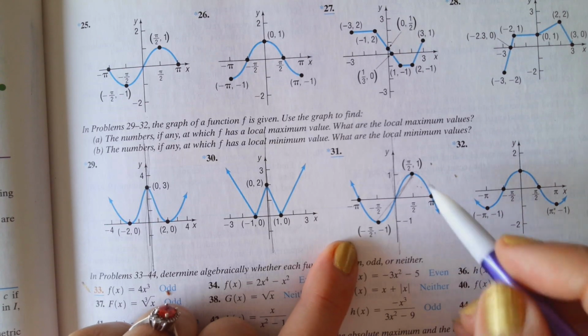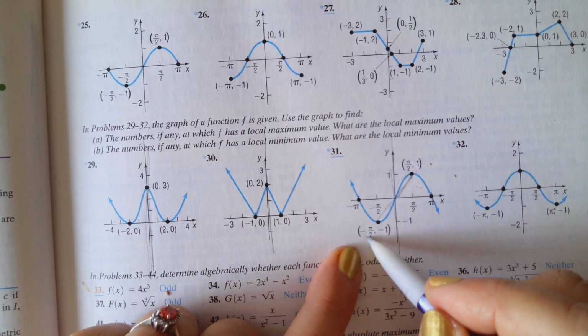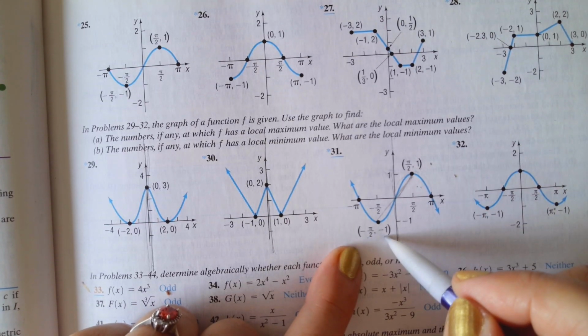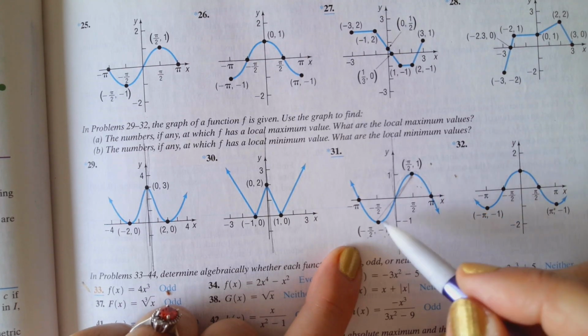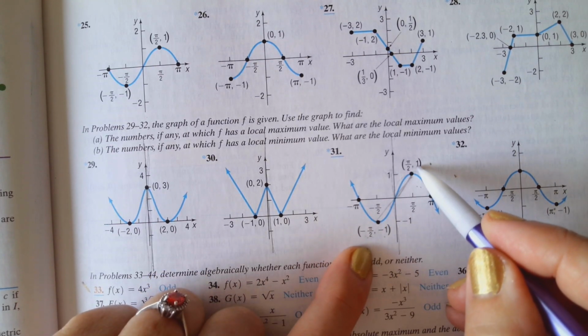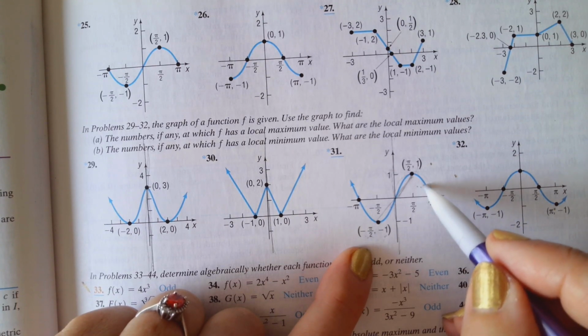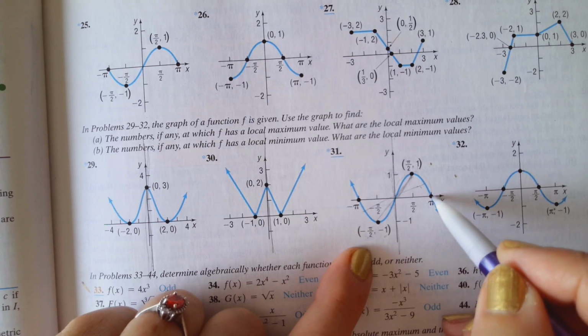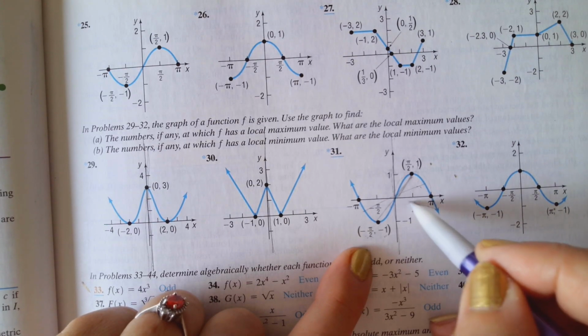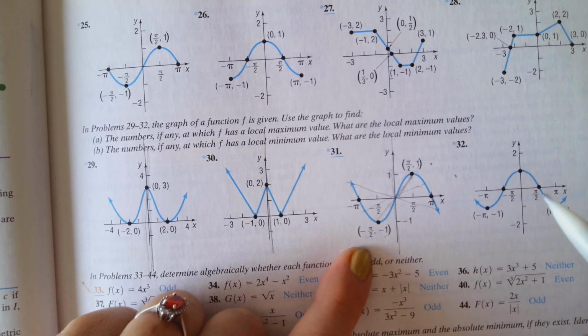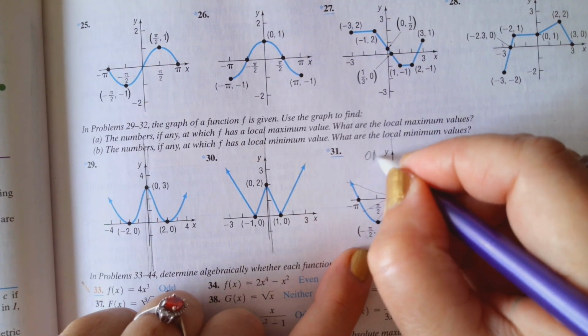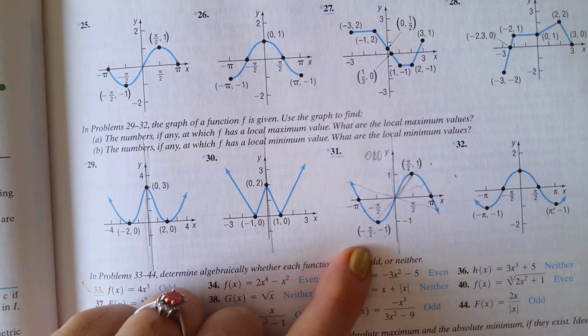So when I replace x with minus x, I'll get the opposite y. That's what it means. So for example, pi over 2 is replaced with minus pi over 2. Instead of getting 1, I get minus 1. So this goes for all the points on the graph. You can see that I have that type of symmetry. So this is an odd function because it has symmetry with respect to the origin.